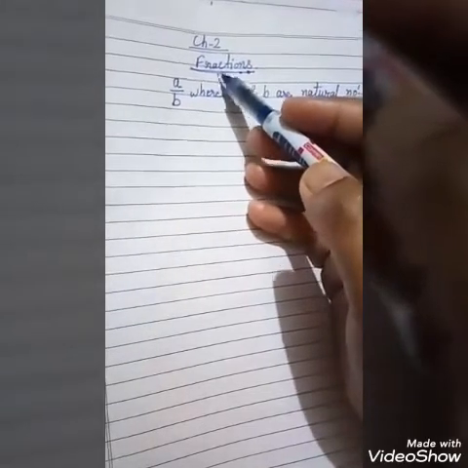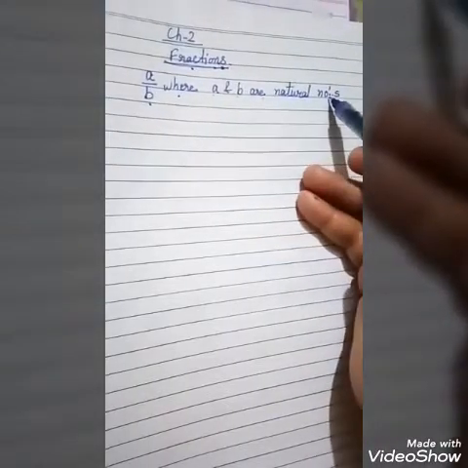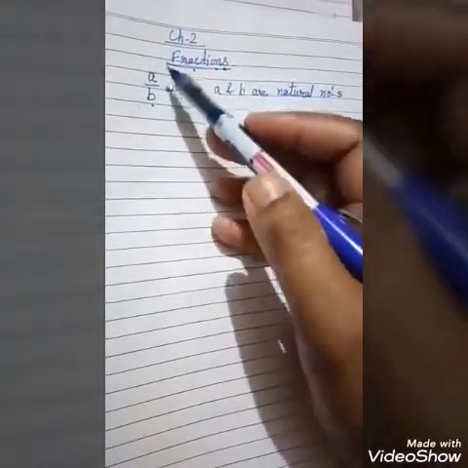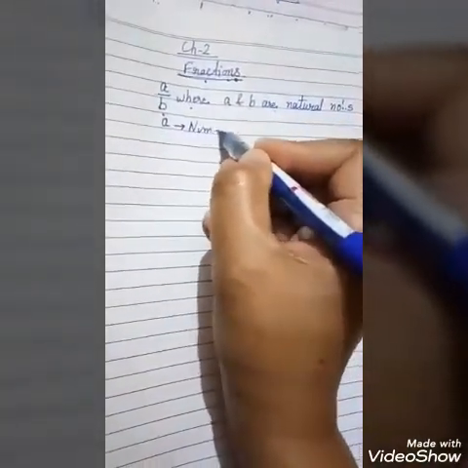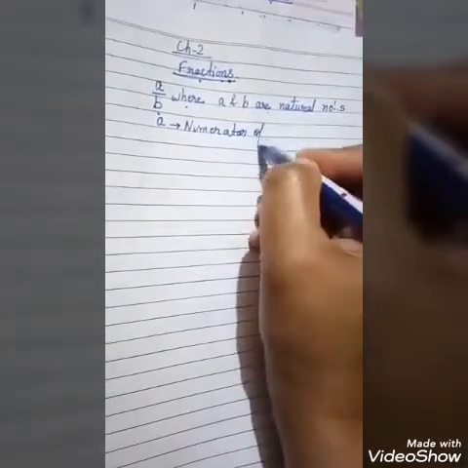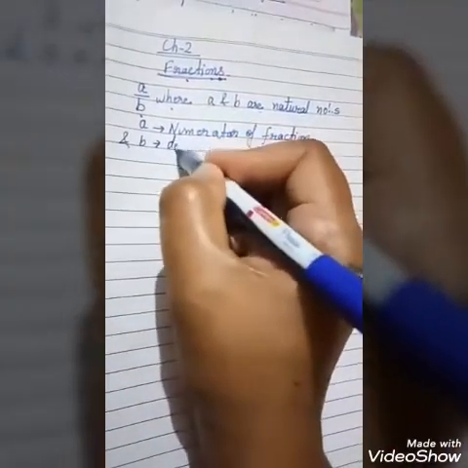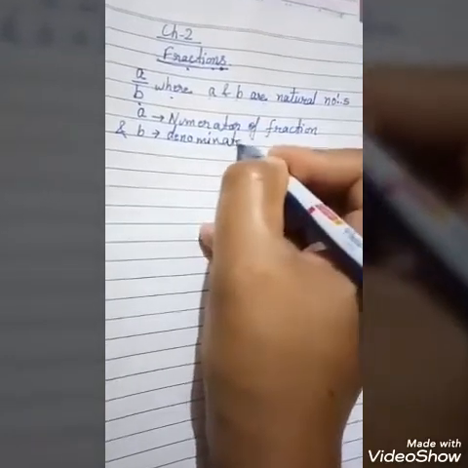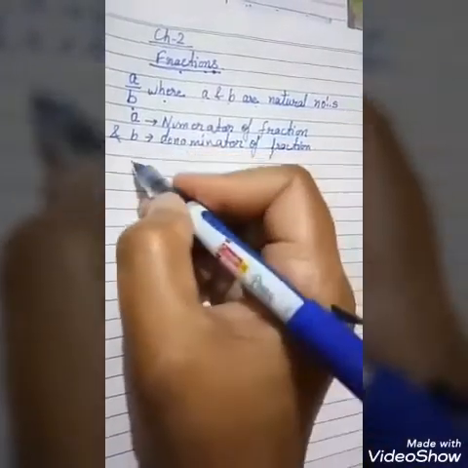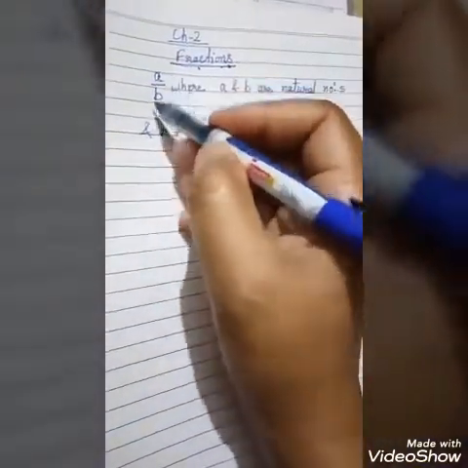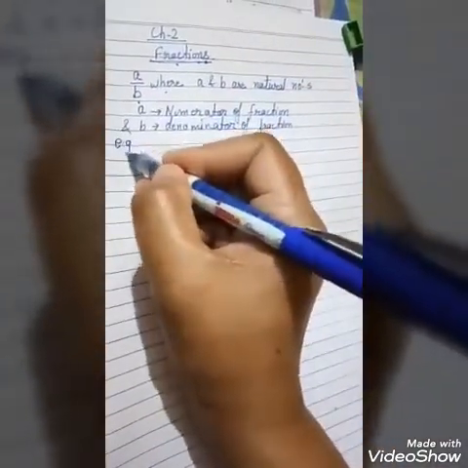A fraction is any number written in the form of a by b where a and b are natural numbers. This a is called the numerator of the fraction and b is called the denominator of the fraction. Clear? So if I have any number of the form a by b, then that number is known as a fraction. Let's take some example.